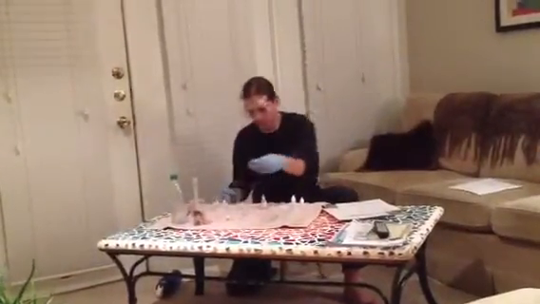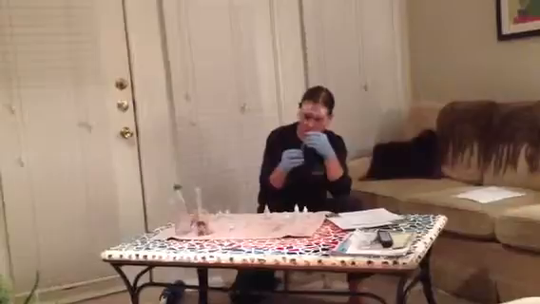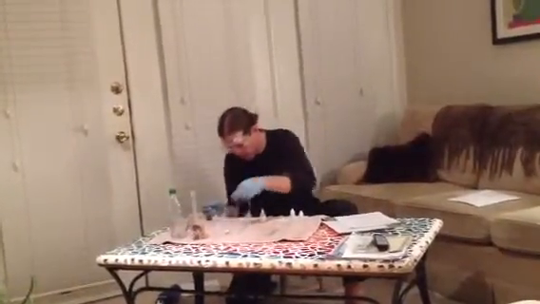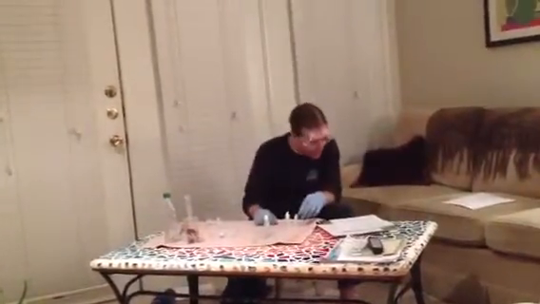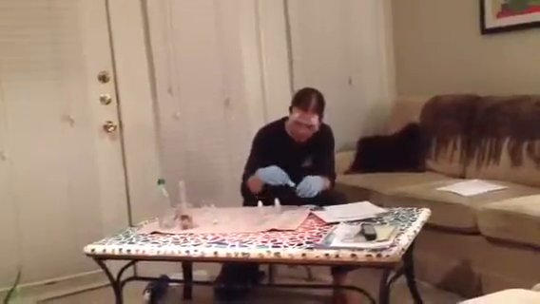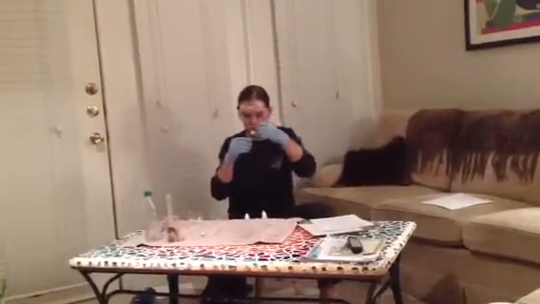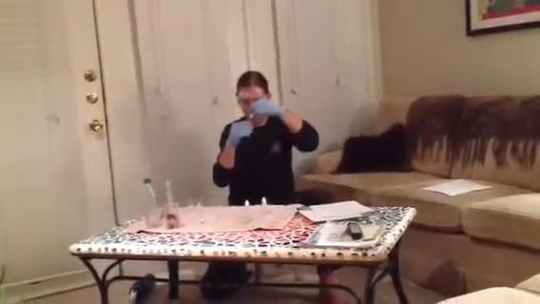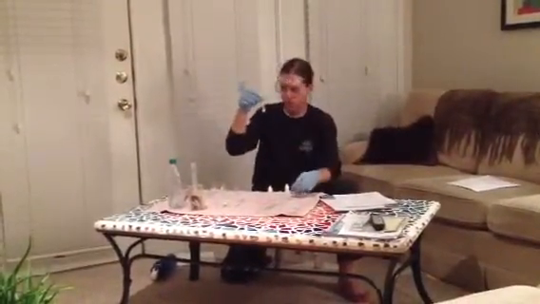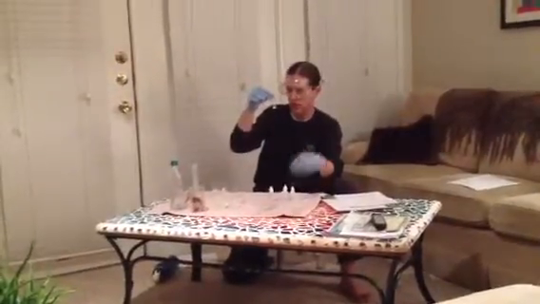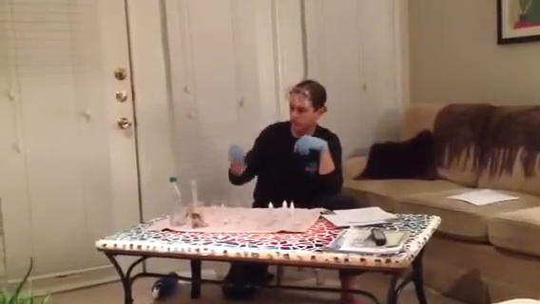All right, take bromide again. 8 drops. 1, 2, 3, 4, 5, 6, 7, 8. And I'm going to add this time silver nitrate. 1, 2, 3, 4, 5, 6, 7, 8. All right. Definitely getting a reaction here. I'm definitely seeing a precipitate.